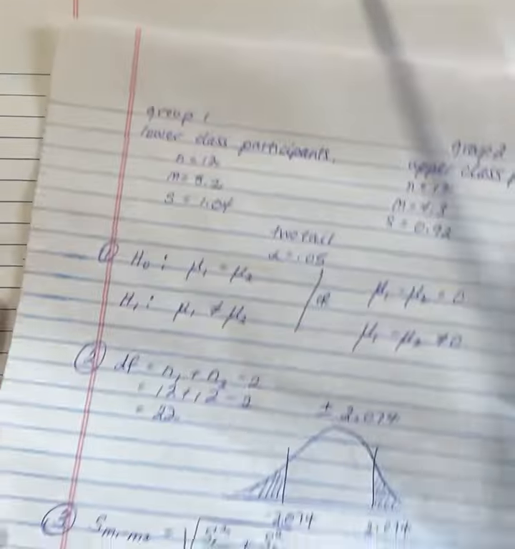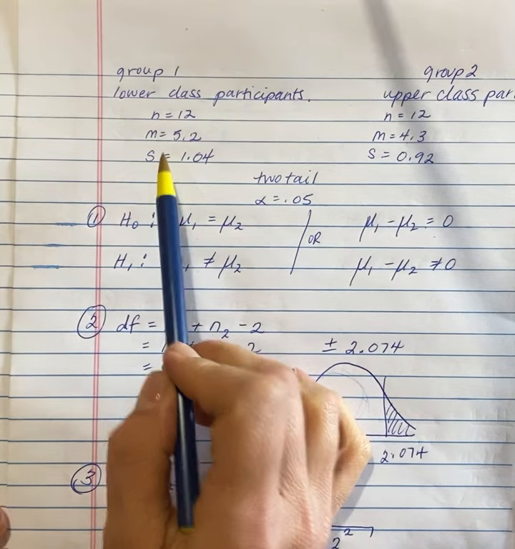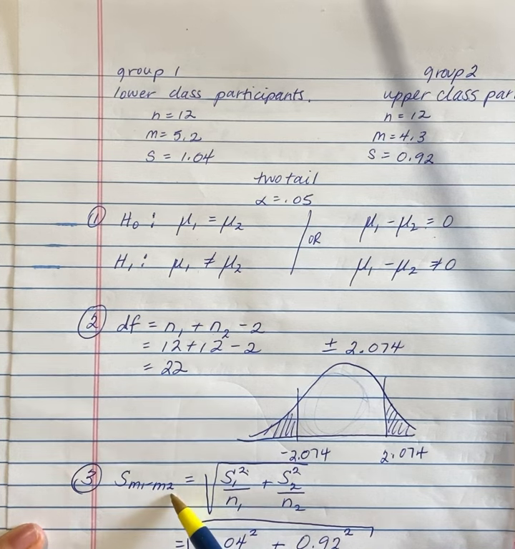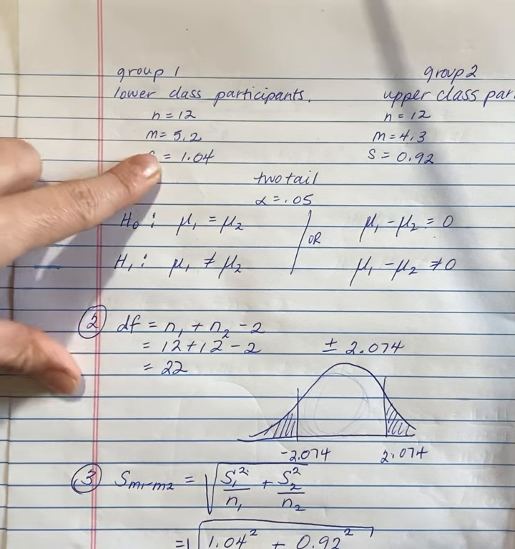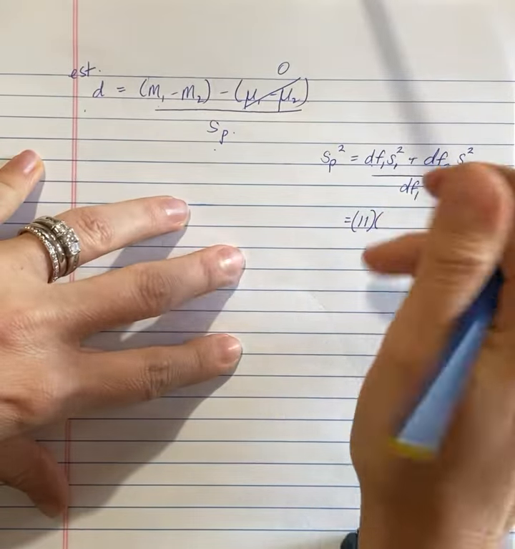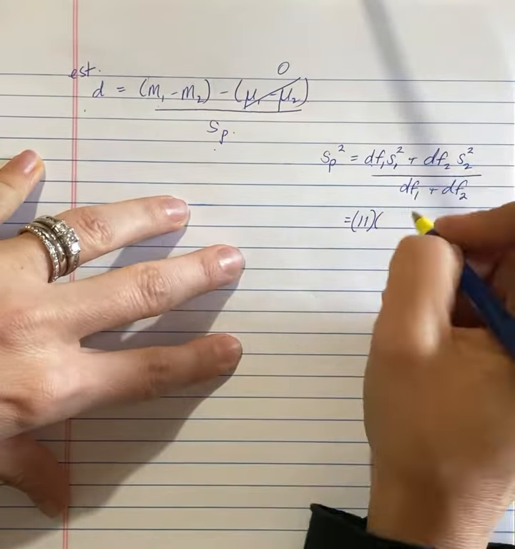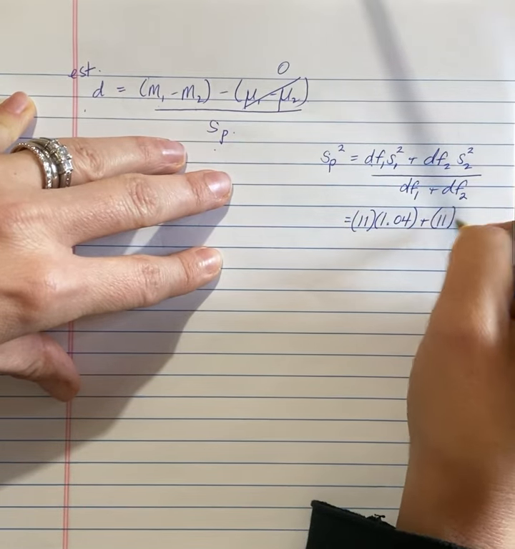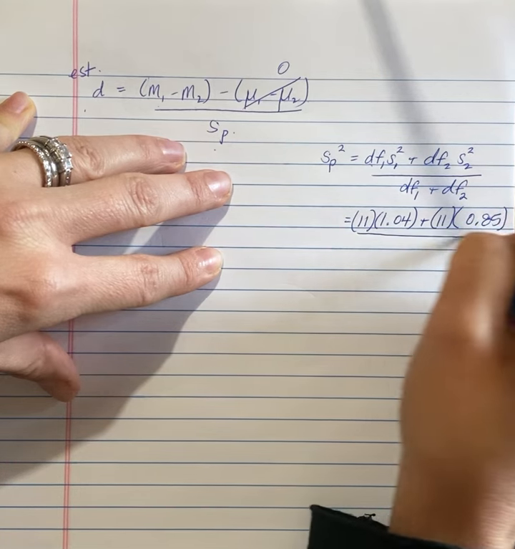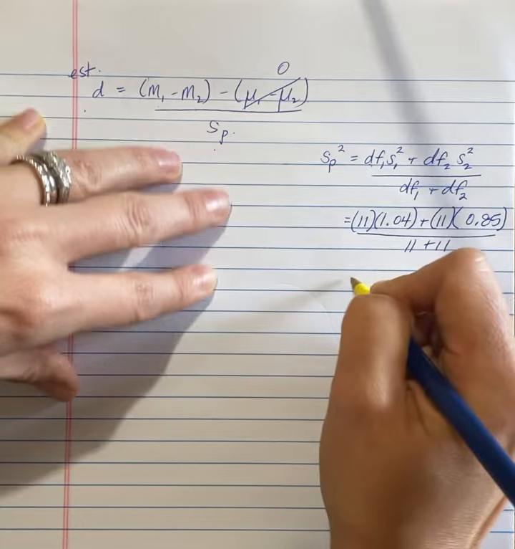And we weren't given the variance. We were given standard deviation, which is something different. But if you recall, down here when we were calculating this estimated standard error, we did take the standard deviation and square it already. So I'm going to pull this number, 1.08 and 0.85, over to my calculation of the pooled variance. So 1.04 plus, and the degrees of freedom of the second group is the same because they had the same sample size, and put 0.85 here, divided by 11 plus 11.